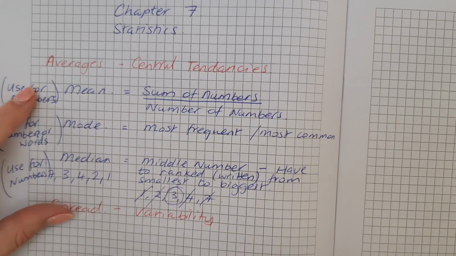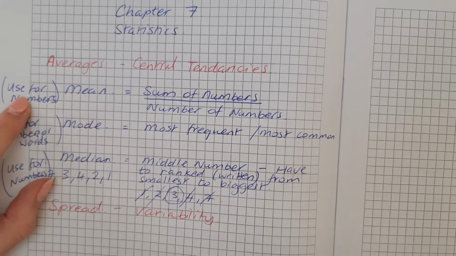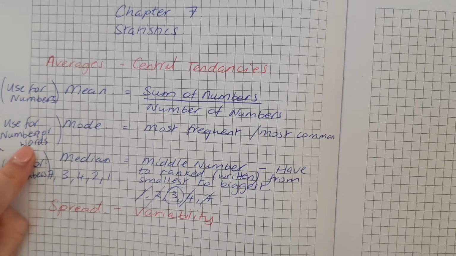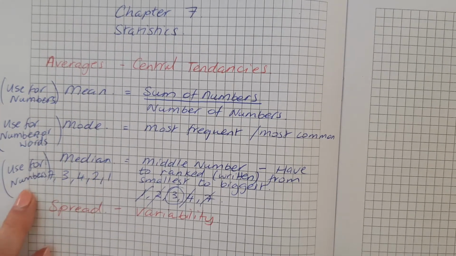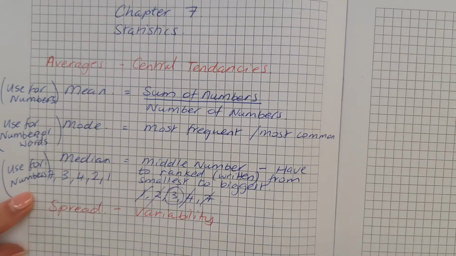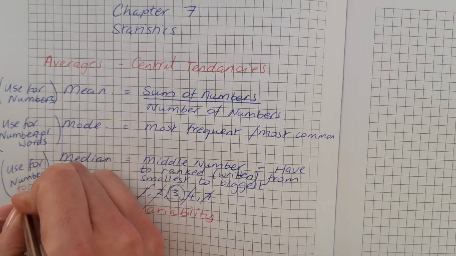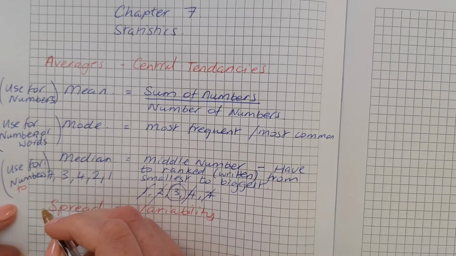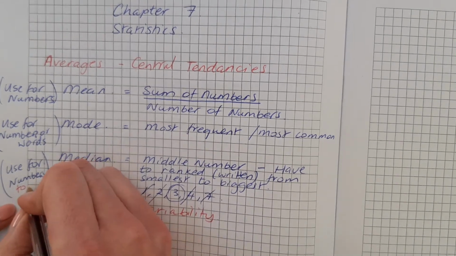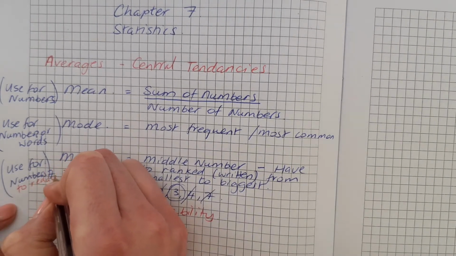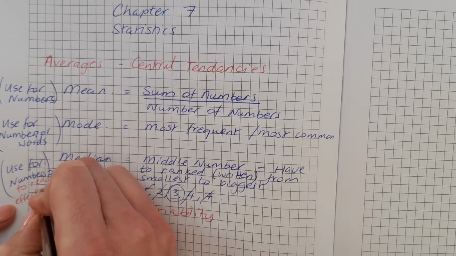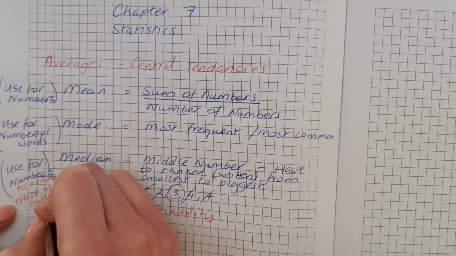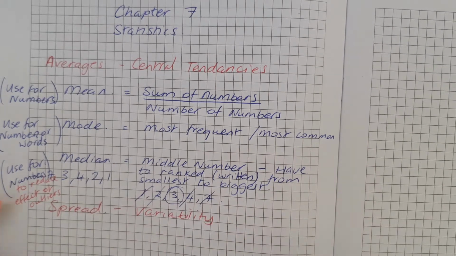Okay, but in general, the mean, you use it for numbers. The mode, you can use it for numbers or words, and the median, you use it for numbers. If you have outliers, you would use the median to reduce the effect of outliers, because the outliers are going to skew the data.